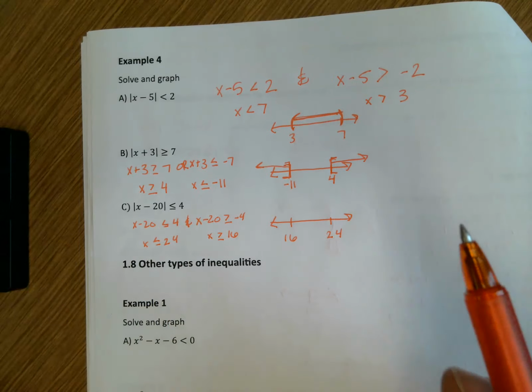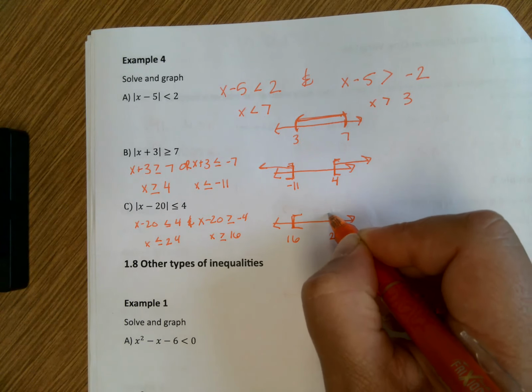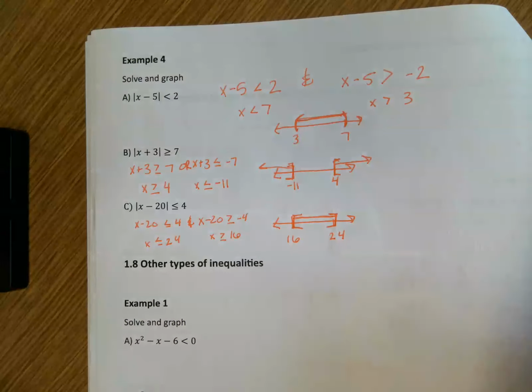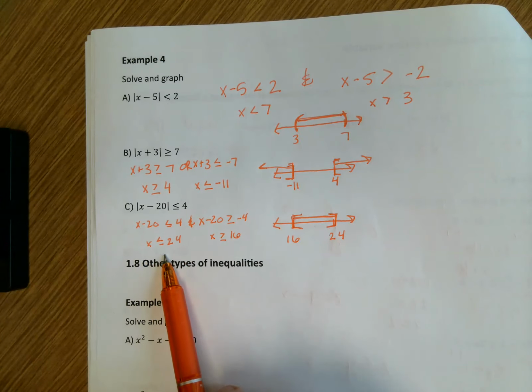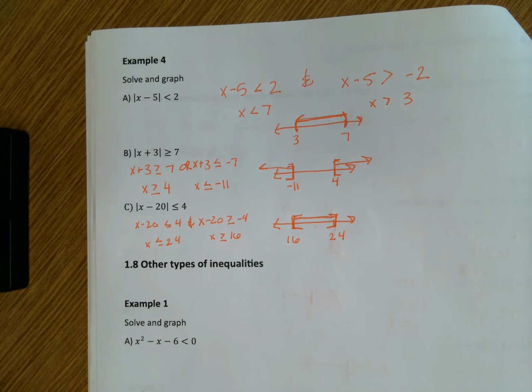Less than, so this is an and statement. So an and statement, since it's including them, should be both brackets and it should be shooting in the middle. So shaded in between. Again, I'm going to check a number in between this. So I'm going to check 20. Is 20 less than 24? Sure is. Is 20 greater than 16? Oh, that it is.